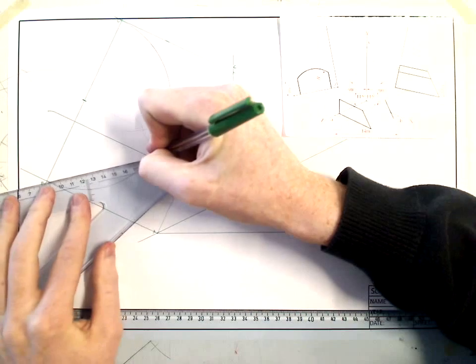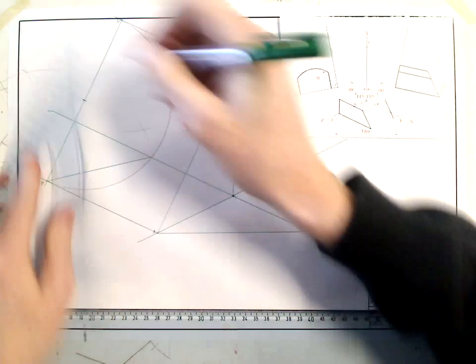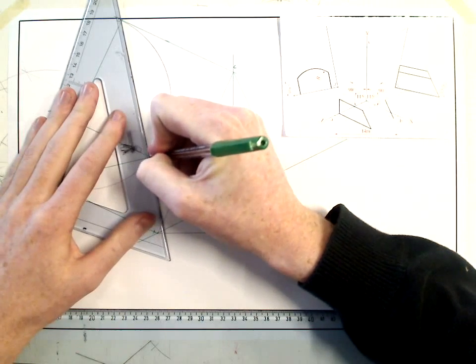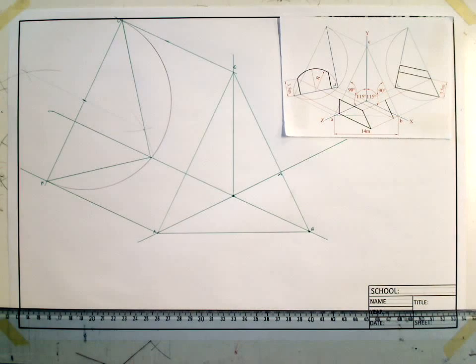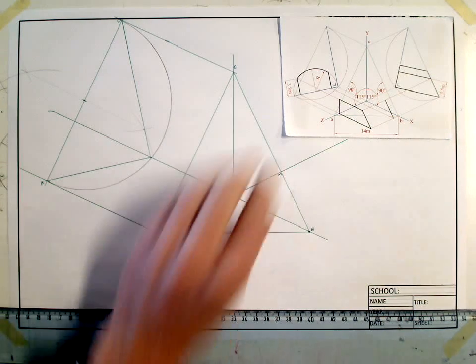Then I draw in the true shape of that. My true shape there, and I do the same thing on the other side.